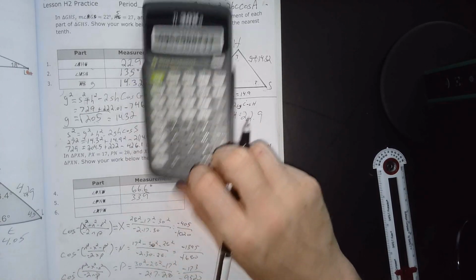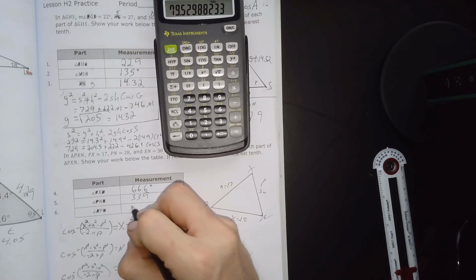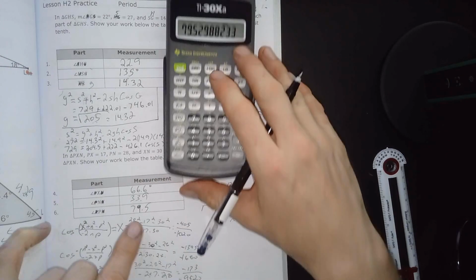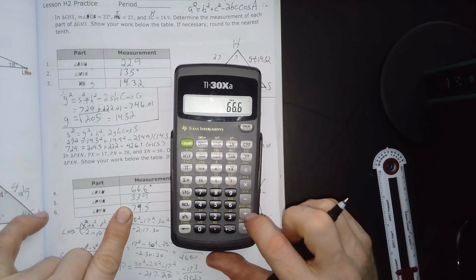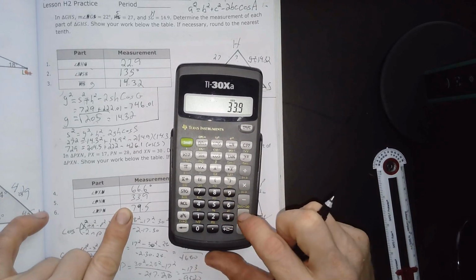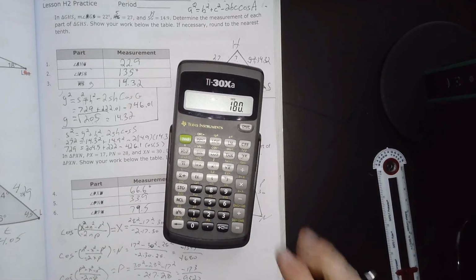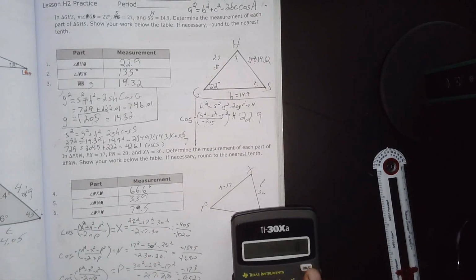Inverse cosine of that is 79.5. So if I add them all up, 66.6 plus 33.9 plus 79.5, they all equal 180, so I know that they're all correct there. All right, moving on to the last couple of these here.